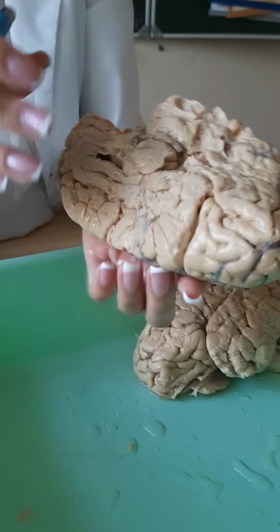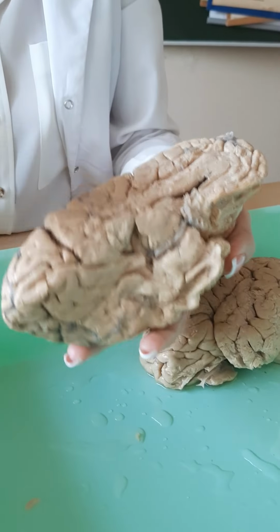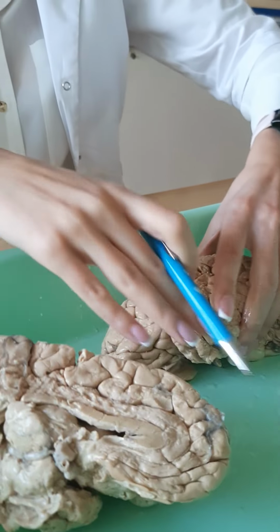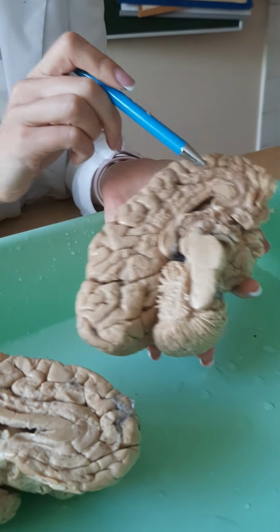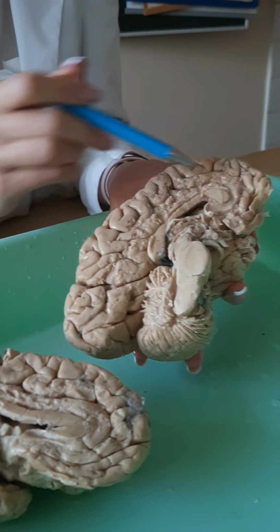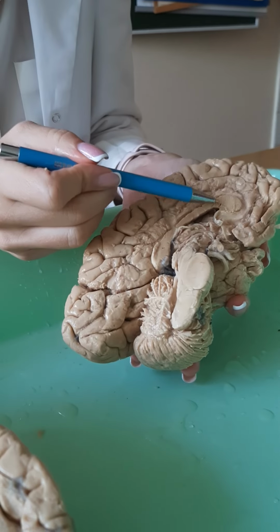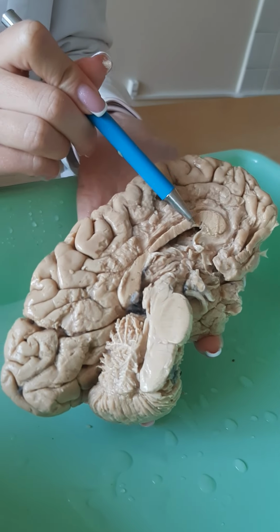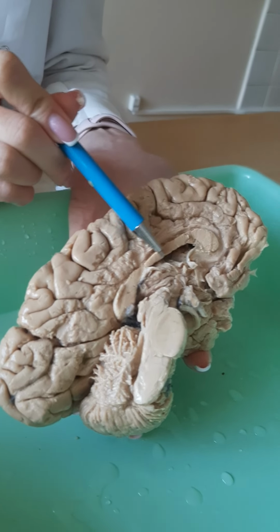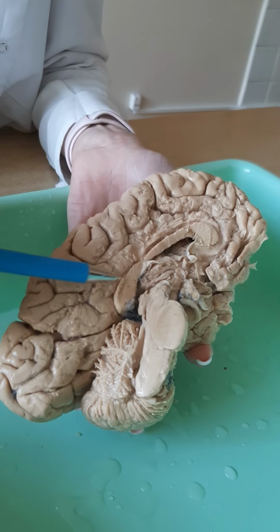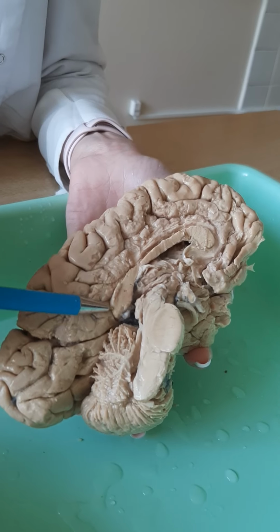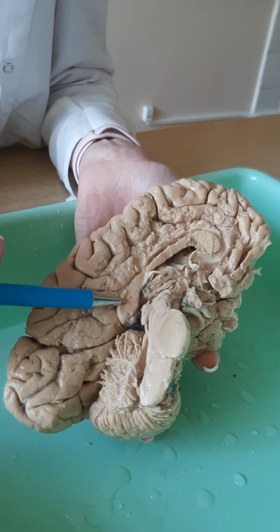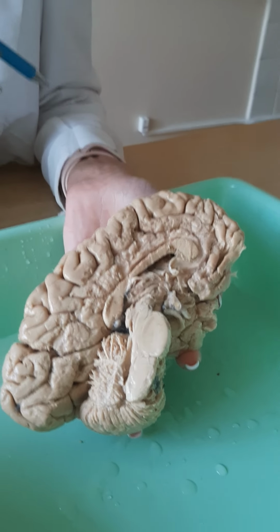Okay. What do you think about this surface? Medial, of course. What do you think about this structure? Corpus callosum. Corpus callosum has three parts. The anterior part is called knee of corpus callosum or genu of corpus callosum. Then we have body or trunk of corpus callosum, and the posterior part is called splenium of corpus callosum. Knee, body, and splenium, three parts of this white substance.